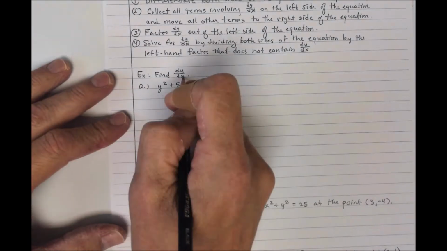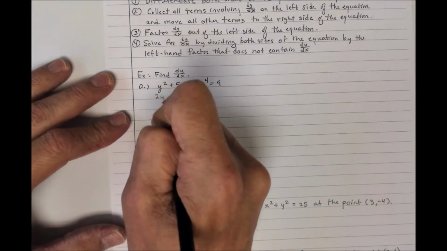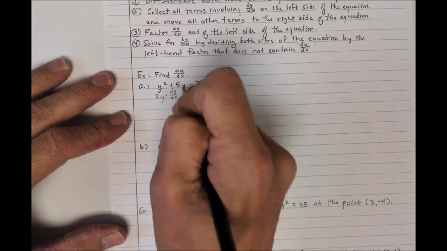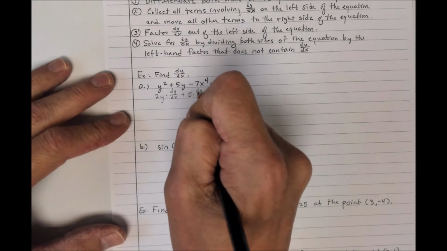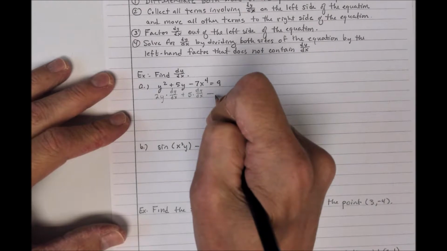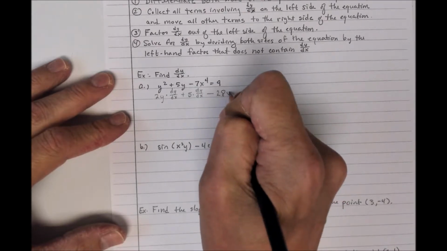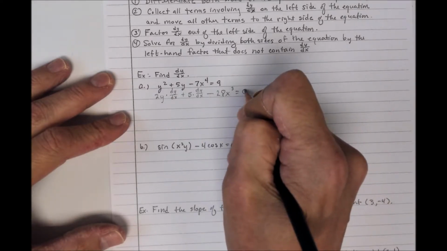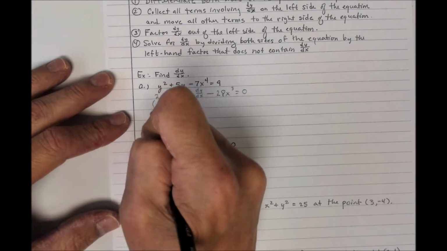So find dy dx, it's written implicitly. This would be 2 times y to the first power dy dx, plus the derivative of 5y, that's 5 times the derivative of y, which is dy dx, minus the derivative of 7x to the fourth, which is just straightforward because it's all in terms of x, 28x to the third, and the derivative of 9, the derivative of a constant, is 0. So these two terms stay, and I'm going to factor out the dy dx.